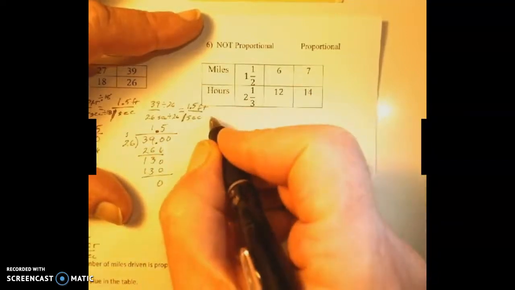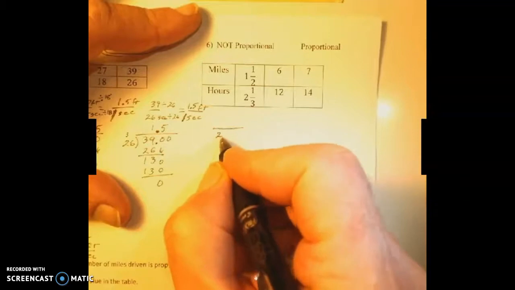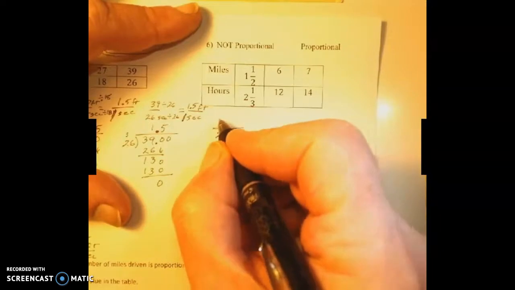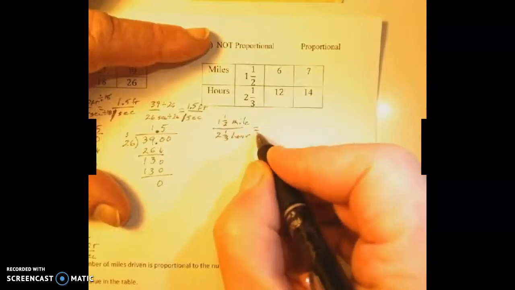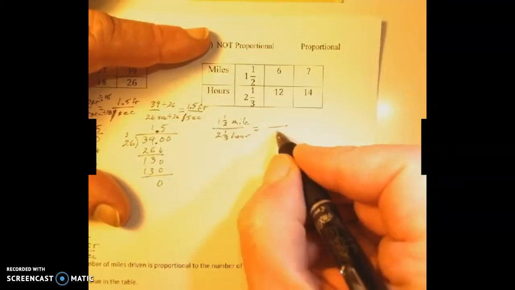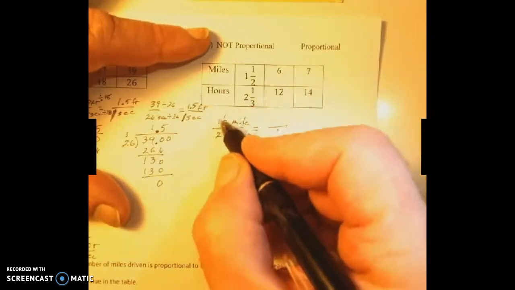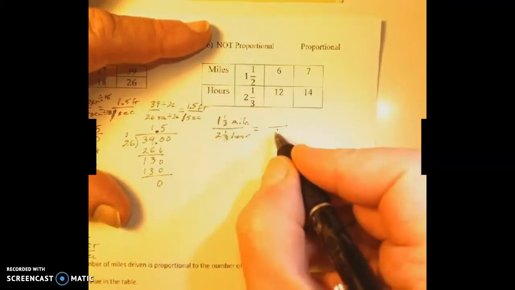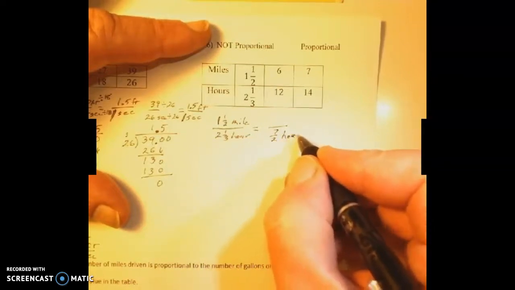So this first one, again, time is normally the independent variable, so it should go on the bottom. So that is 2 1/3 hours in the denominator, 1 1/2 miles in the numerator, and you want to figure out what this is in 1 hour. To deal with fractions, we'd better make these into improper fractions. So 3 times 2 is 6, plus the 1. This is 7/2, 7 over 2 hours.